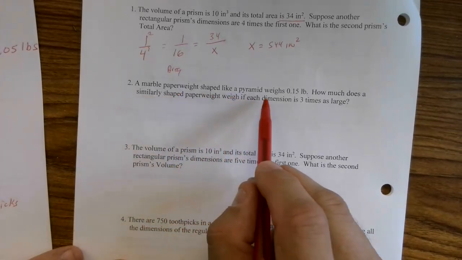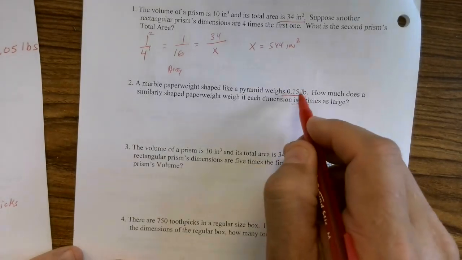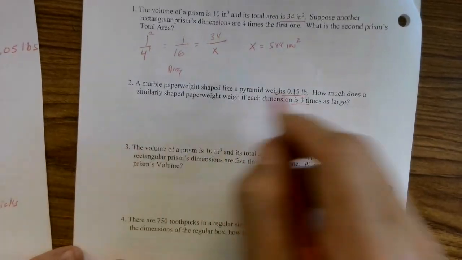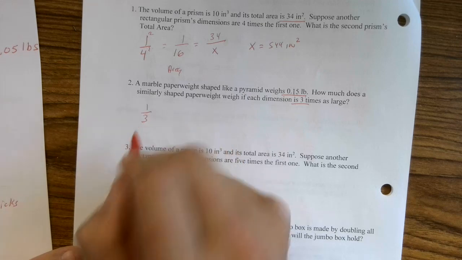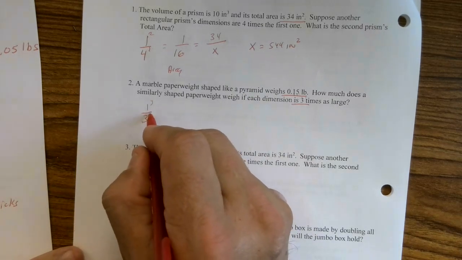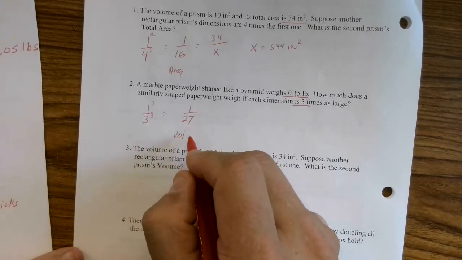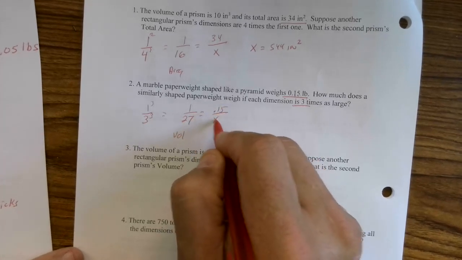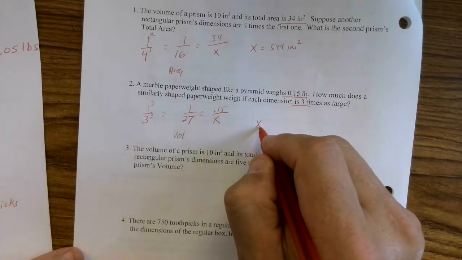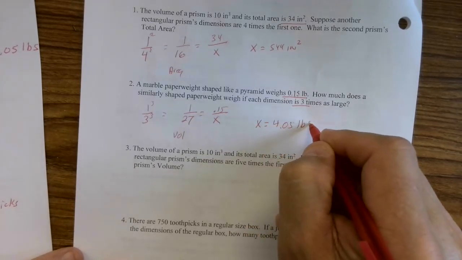A marble paperweight weighs 0.15 pounds. How much does a similar paperweight weigh if the dimensions are 3 times bigger? Well, that is a volume, weight is. So we have 1 over 3 is our similarity. So we have to cube these. So it'd be 1 over 27 because we have to get a volume ratio. Now, if our smaller one is 0.15, we want our bigger one, we cross multiply. X would equal 4.05 pounds.